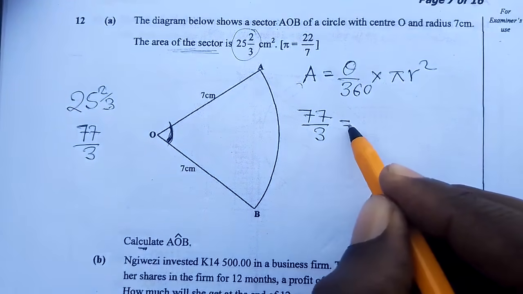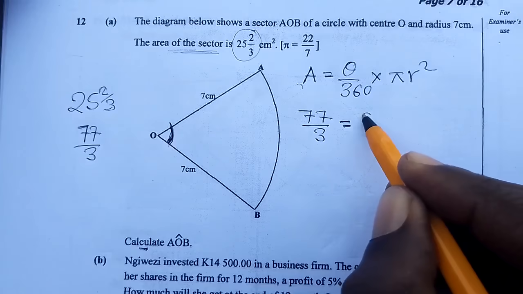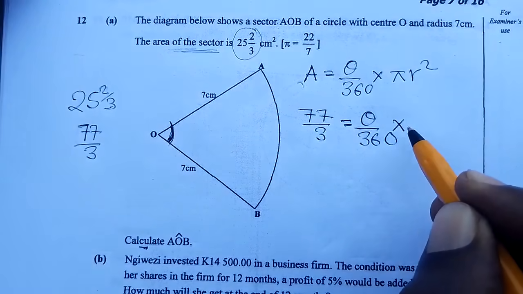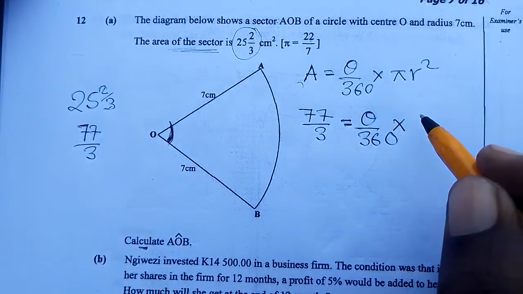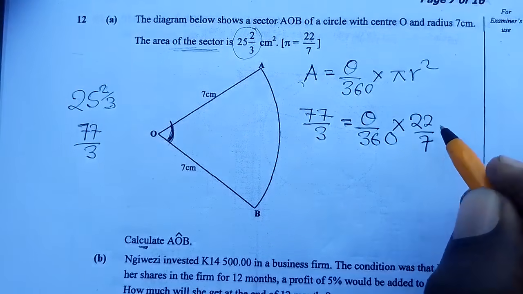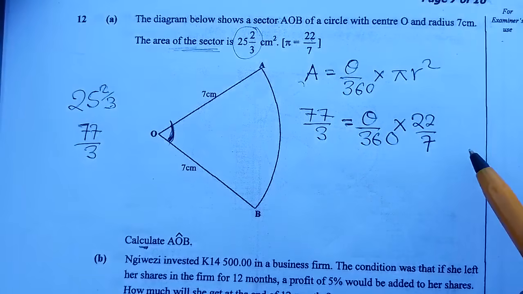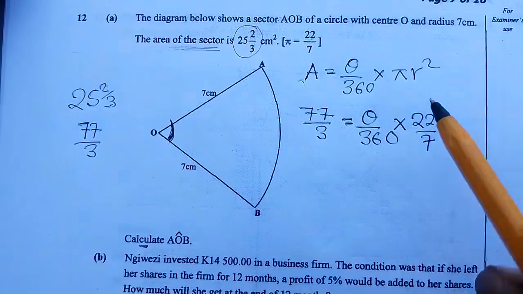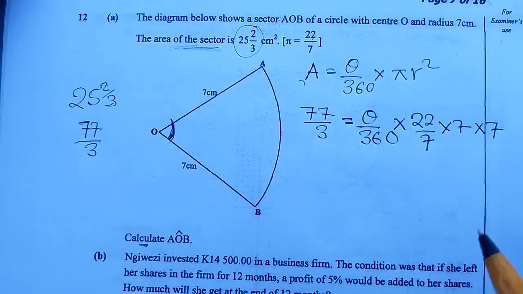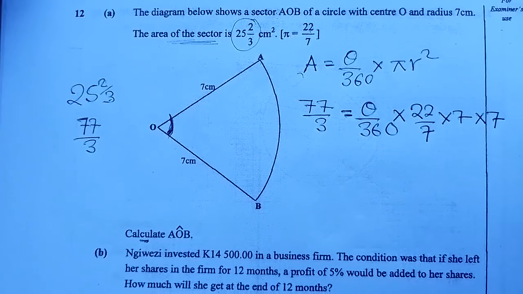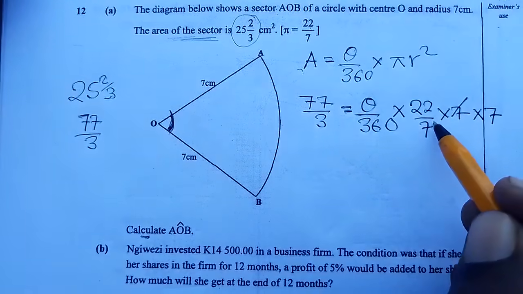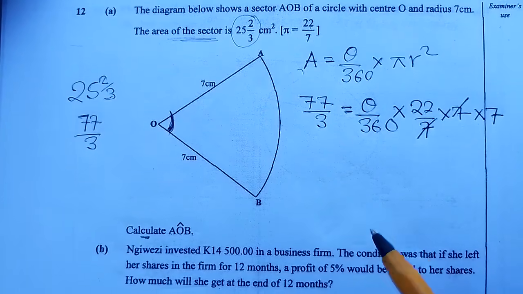Which is equal to theta over 360 times pi. You are told to use pi as 22 over 7. Then what is your radius? Your radius is 7, so 7 squared, so we are going to say times 7 times 7. With this now, this and that will be cancelled. You start working things out now.